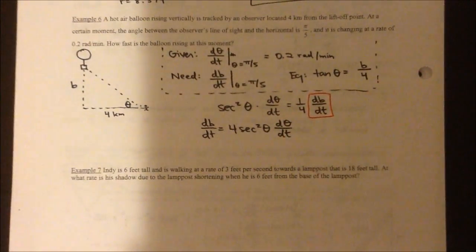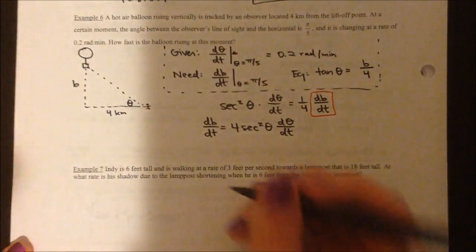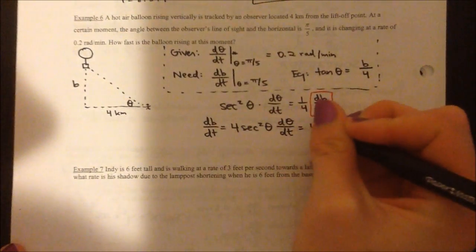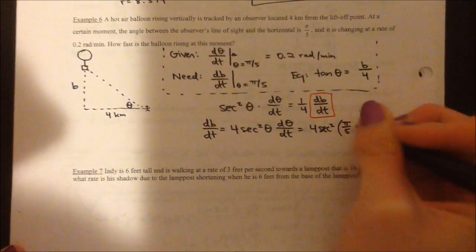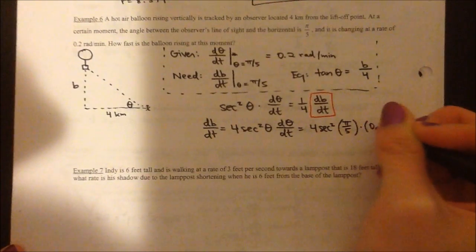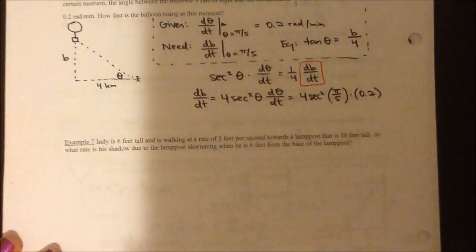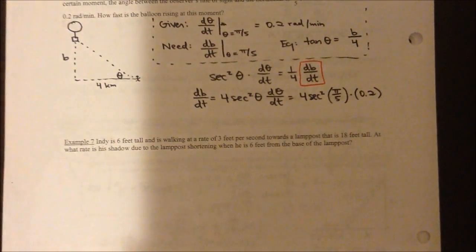Okay, so now that we've differentiated, now we can plug in all of the information. So 4 times secant squared of pi over 5, and then times 0.2. Okay, so we're going to get a not so nice decimal value for that. Let me show you how to carefully plug these things in.